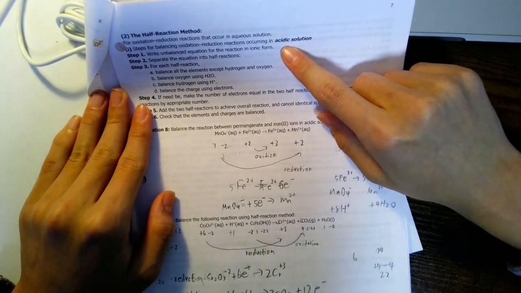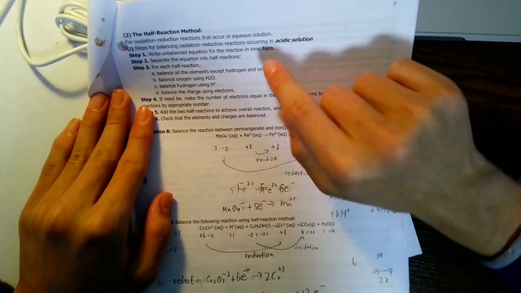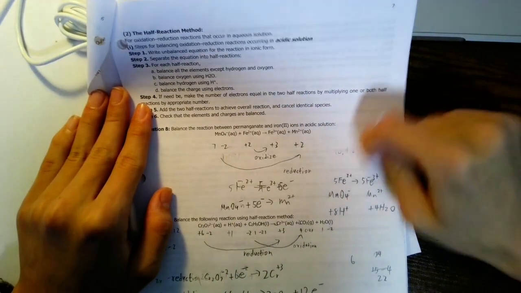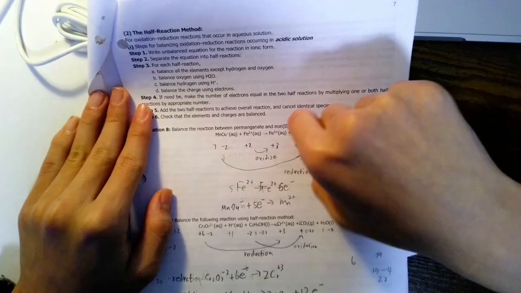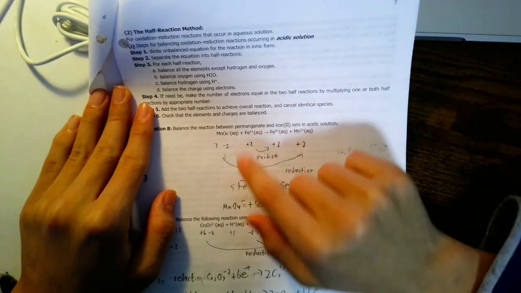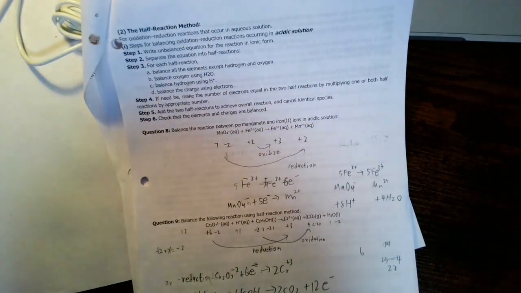If this is an acidic solution, you're gonna have H plus. If this is a basic solution, you're gonna have OH minus on the right side. Since this is acidic, you're gonna have H plus on the left side.